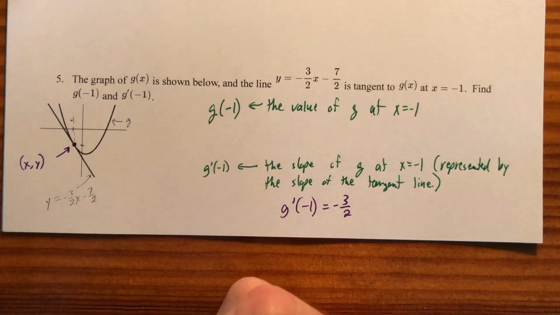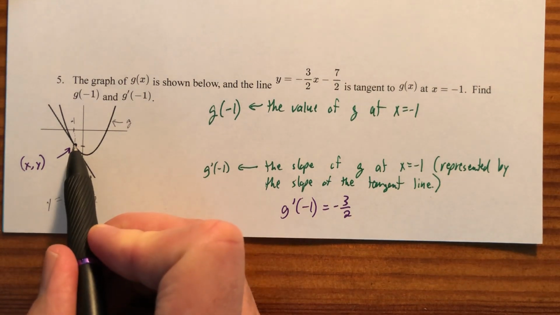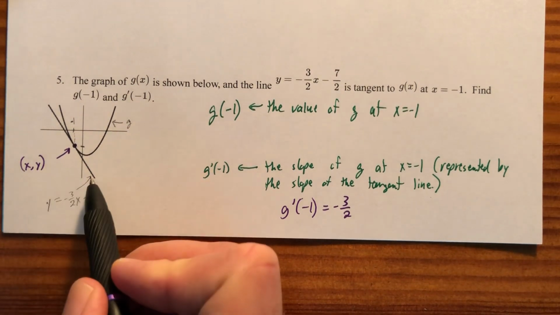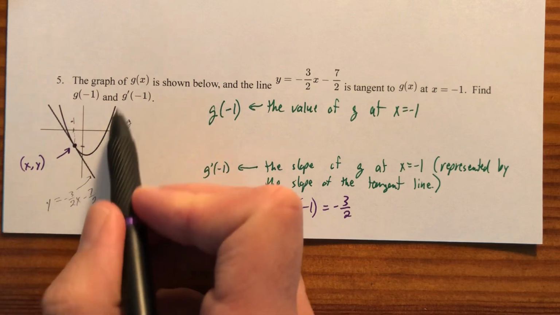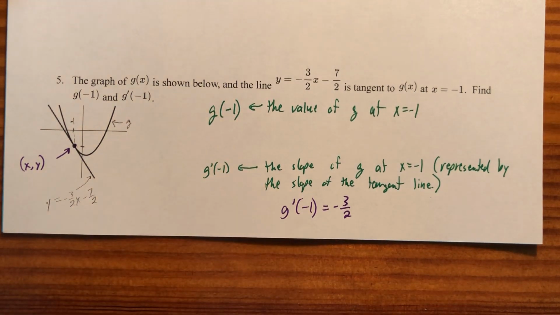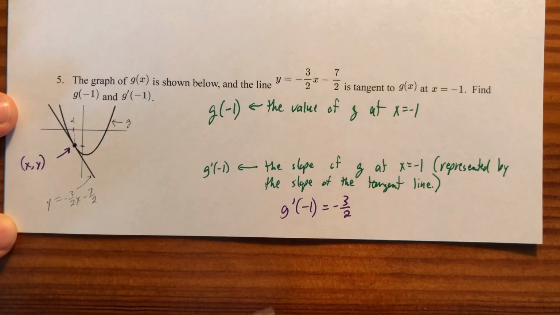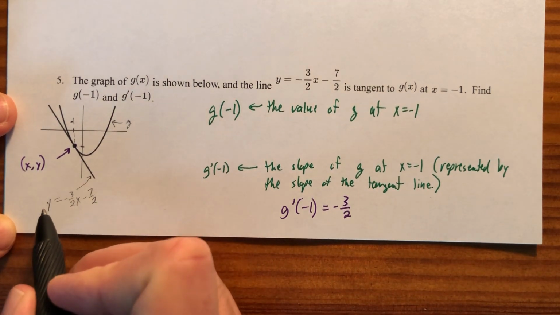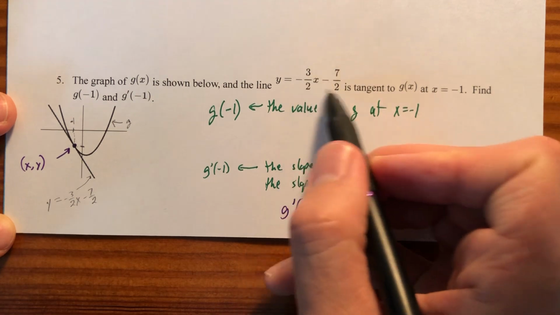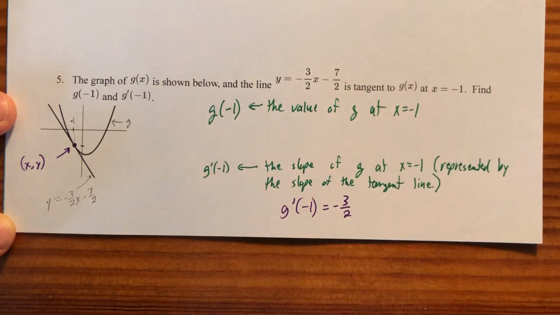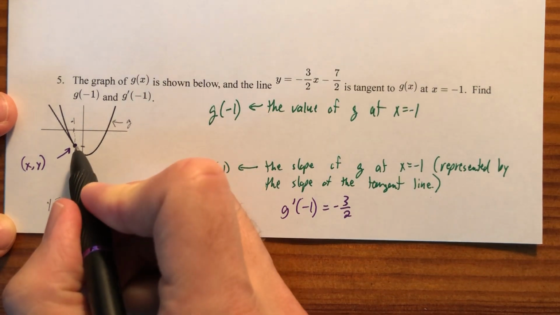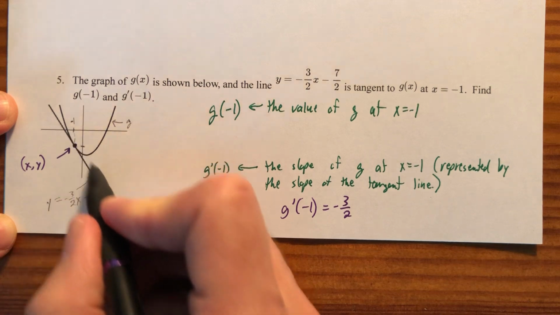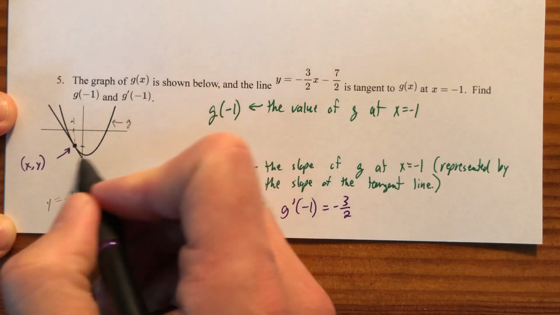So if I know what this point is on the tangent line, then I'll know what it is on the actual curve itself, because that's where they intersect, right? So here we go. What I want to do is plug a -1 in for x into the tangent line and crank out a y value. And when I crank out that y value, I will know the corresponding y value not only for the tangent line, but for this parabola as well.